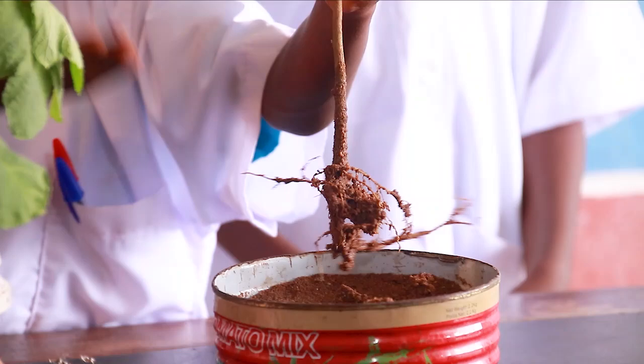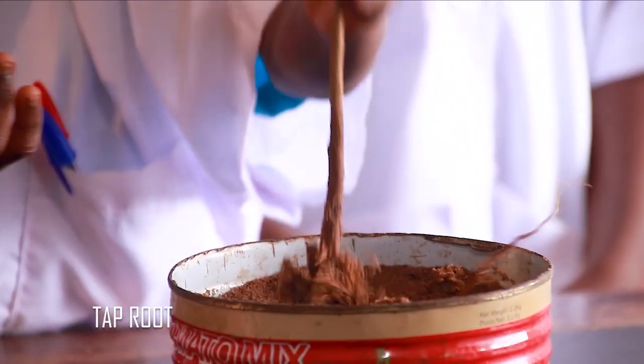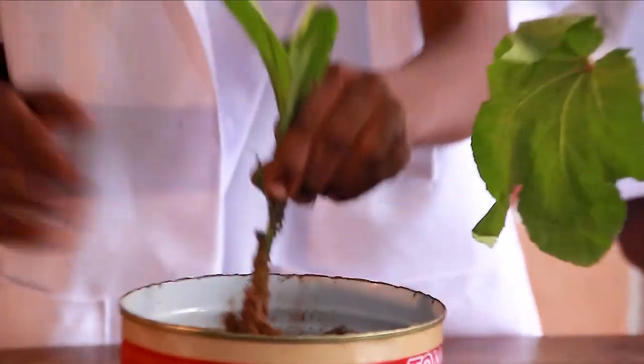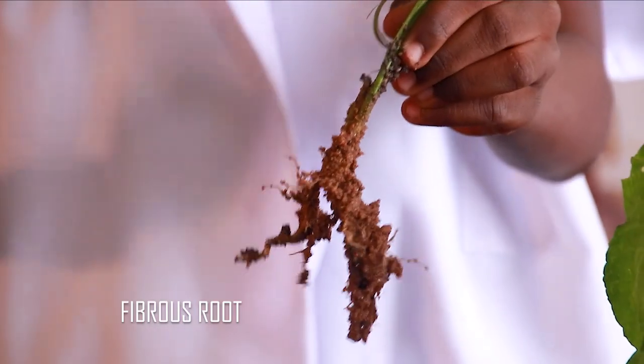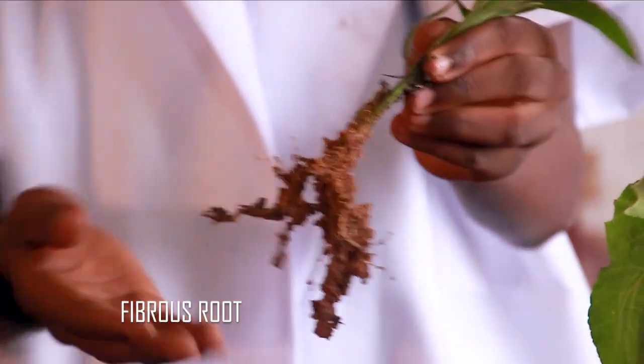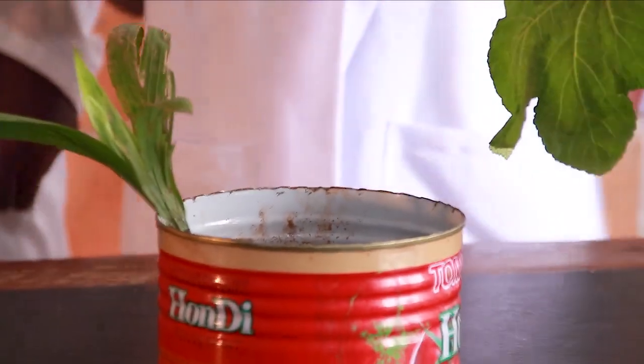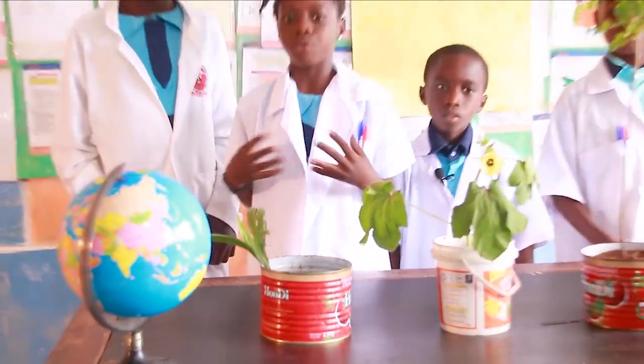The main root is much bigger than the root branches. And fibrous roots do not have a main root. This root system is made up of thread-like roots. We call them root hairs. Now I hope you got to know the difference between the two main types of roots.